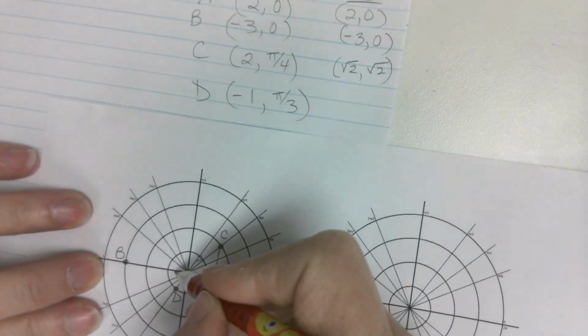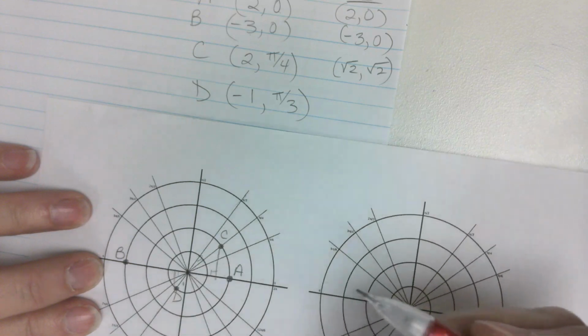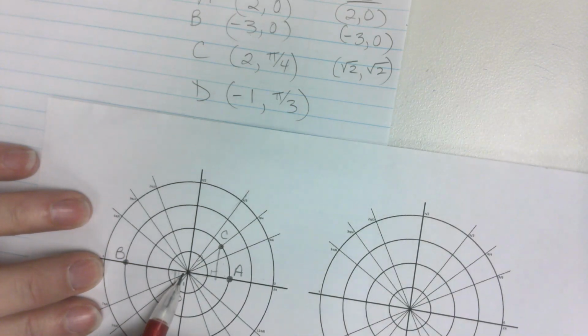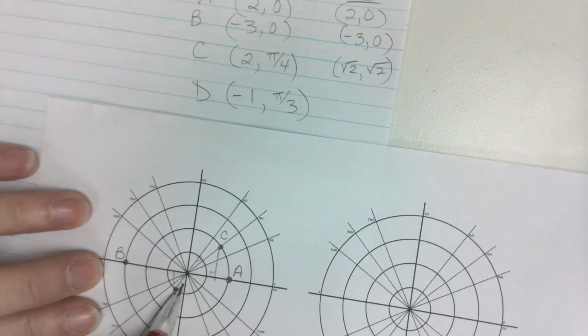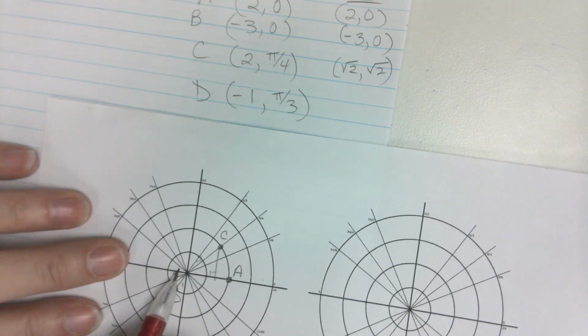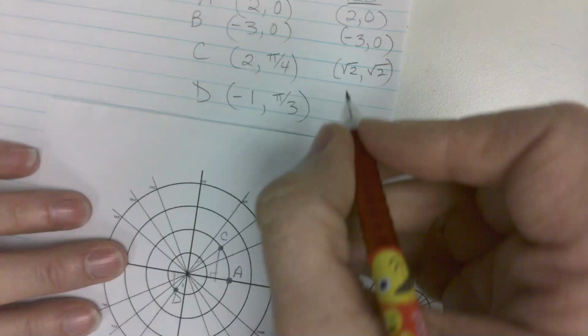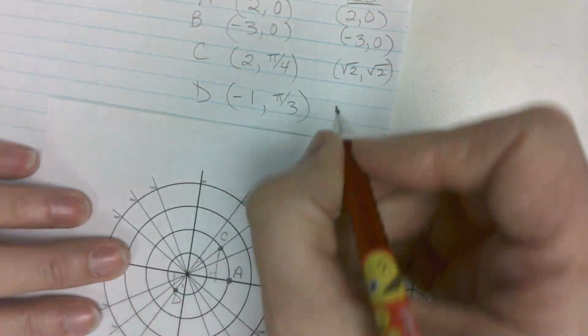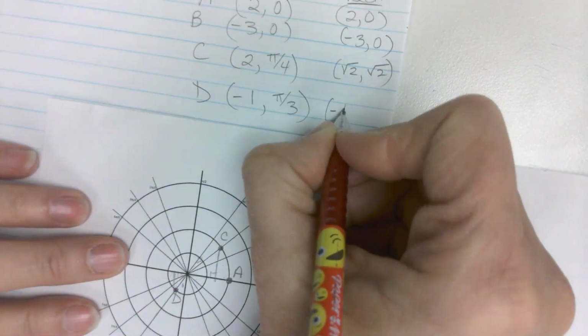Can we turn that into rectangular coordinates? Hypotenuse is 1. Pi over 3 is how many degrees? 60. Here's the 30. What's the short leg going to be if the hypotenuse is 1? 1/2. Half of it, right? And we're going left, so the x value would be -1/2.